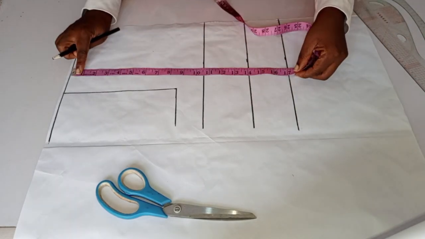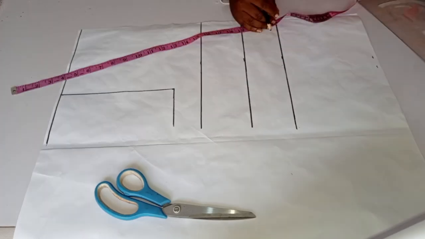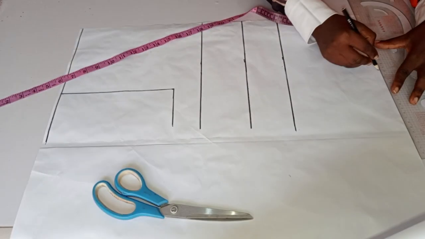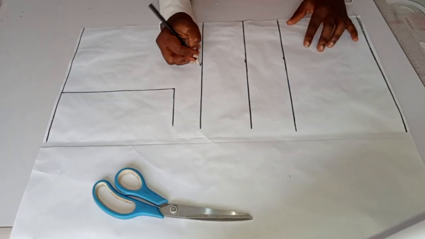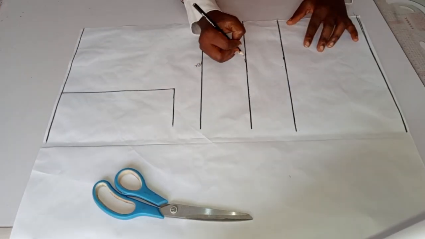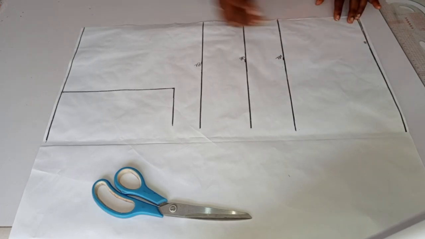The full length of the blouse I'm using is 24 inches. You make it a straight line. That's where the length of the blouse stops. The bust line, under bust, waistline, and the hip line.